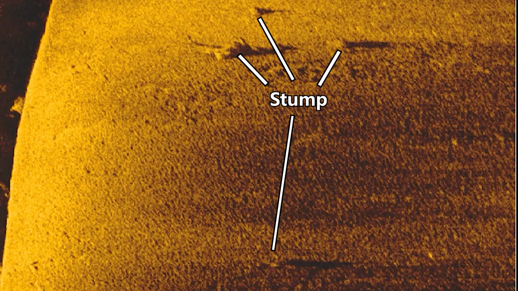And a lot of times, I don't actually even see the stump itself because, again, it will blend in with the bottom of the lake. But if I see those shadows there, I know that it's not a rock because it doesn't have a brighter return, and I see that jelly bean size shadow, so I know it's probably going to be a stump.